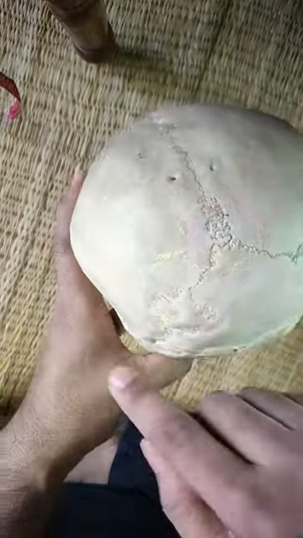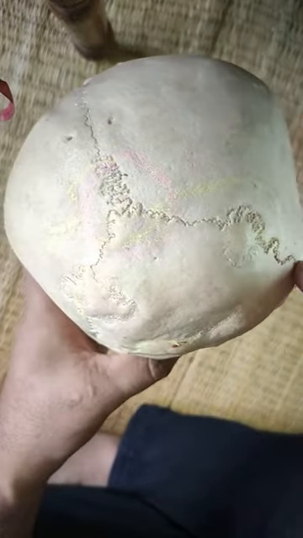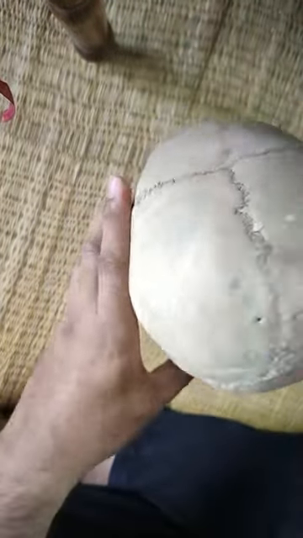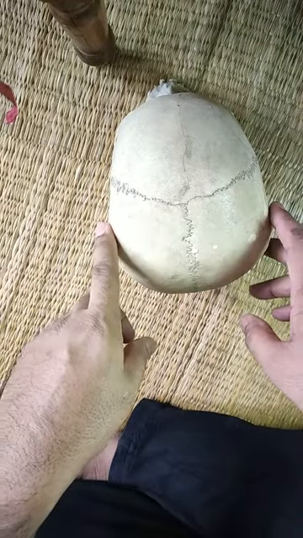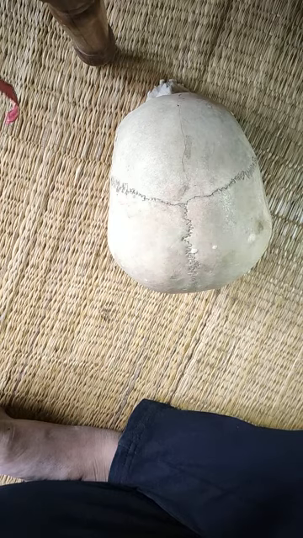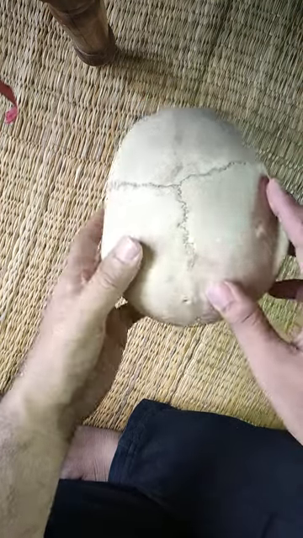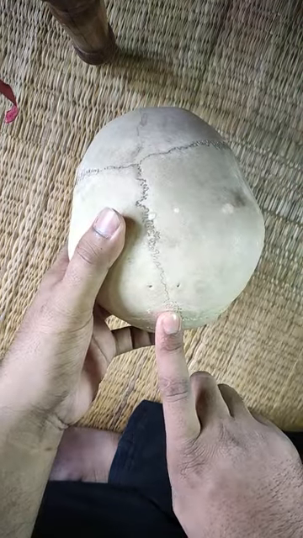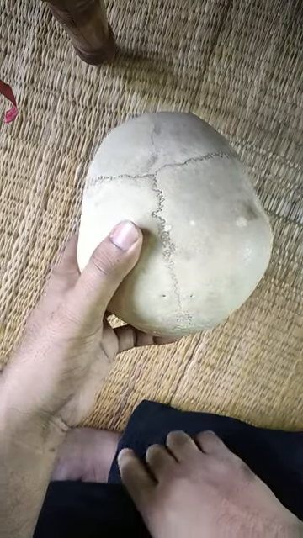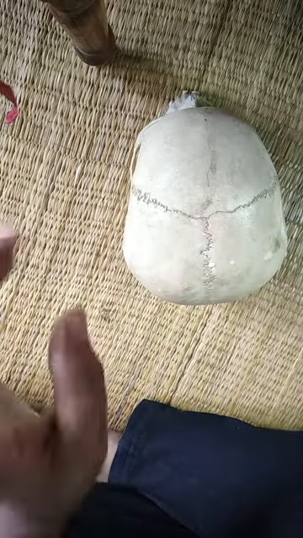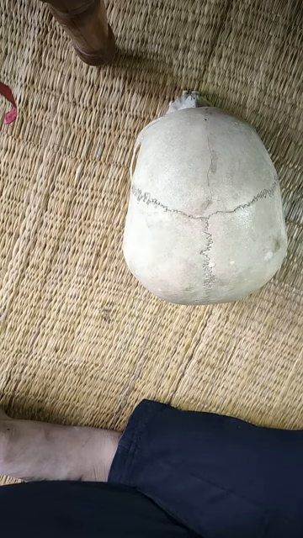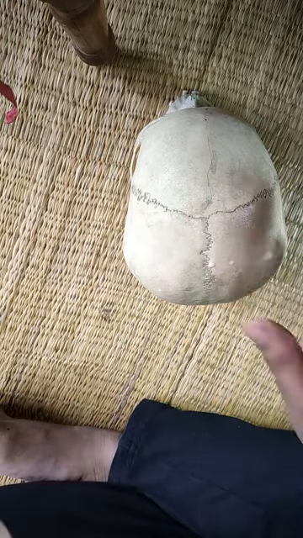Behind there is another suture, the lambdoid suture, and another suture is formed between the two parietal bones of both sides, and this is the sagittal suture. Every parietal bone has 4 borders, 4 angles and 2 surfaces.